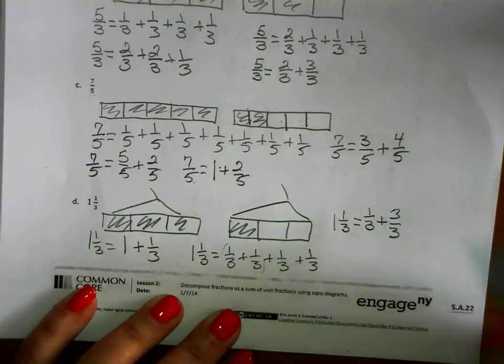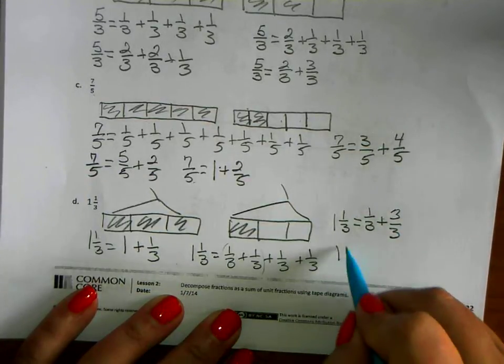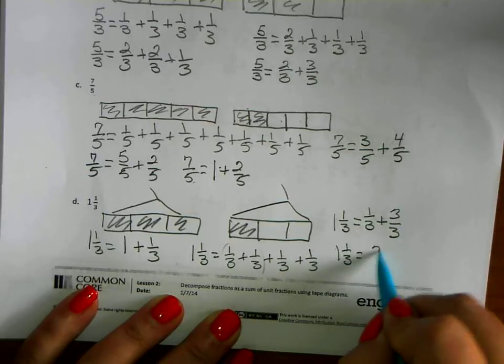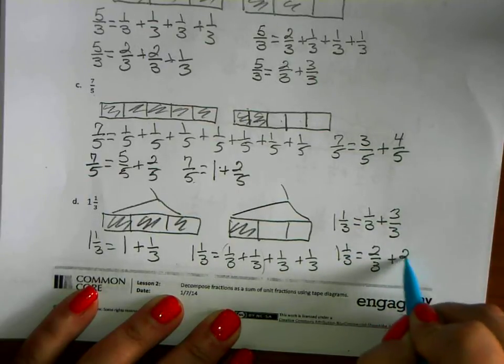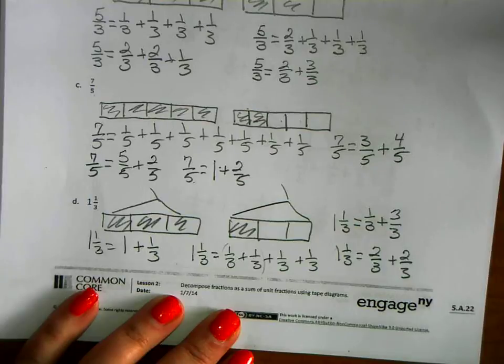Good job. 3/3. Or 1 1/3 equals 2/3 plus 2/3. Okay. Or 2/3 plus 1/3 plus 1/3. Okay. Homework tonight is exactly the same.